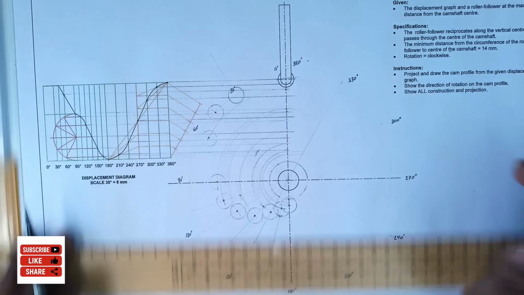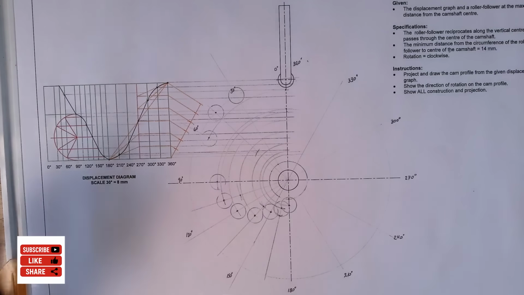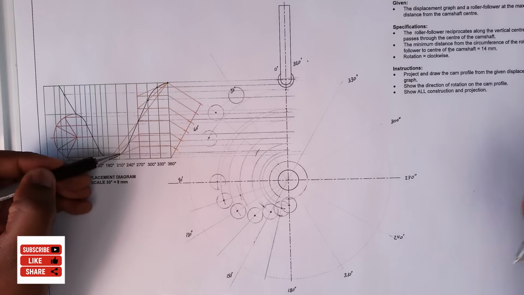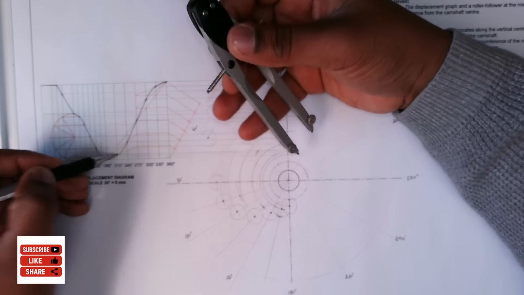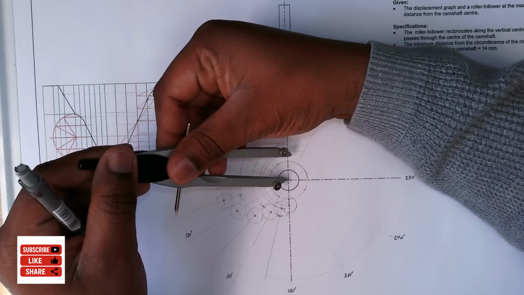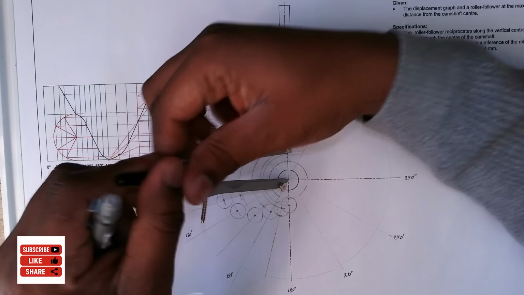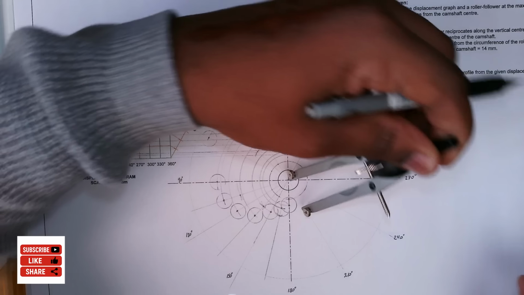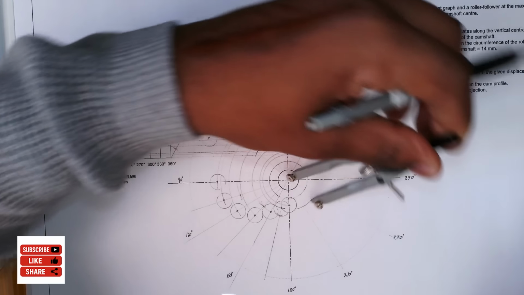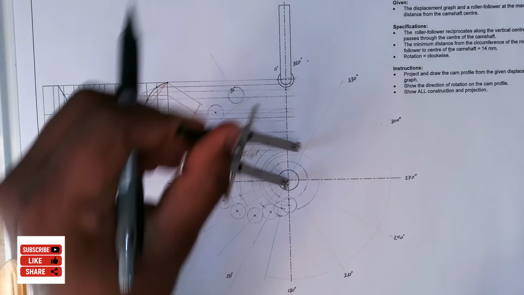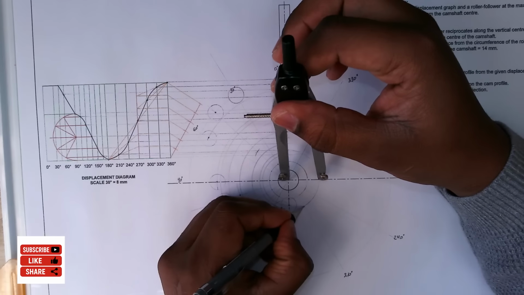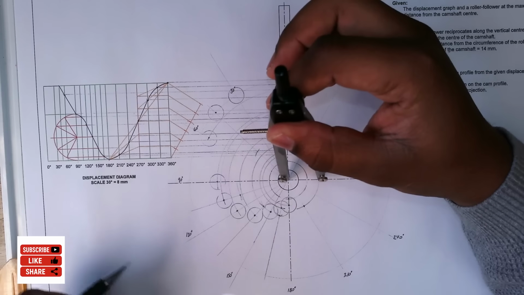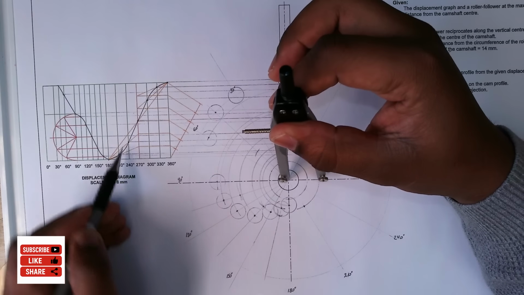Like that. Okay, so I'll start at 210. Right there. Where is it? It's right there. So I'll project it this side. So that's 210. Okay, and then 240, it's this point.